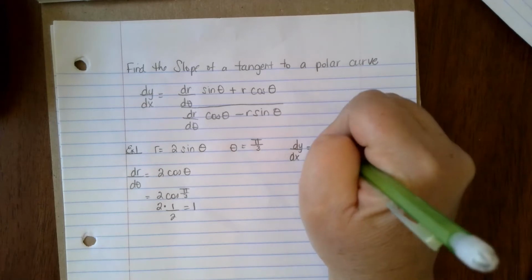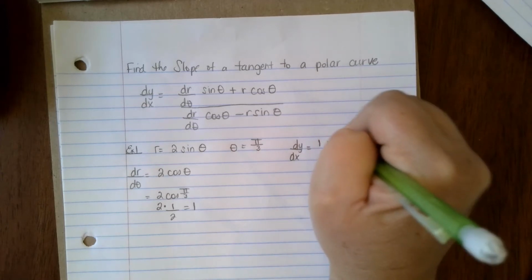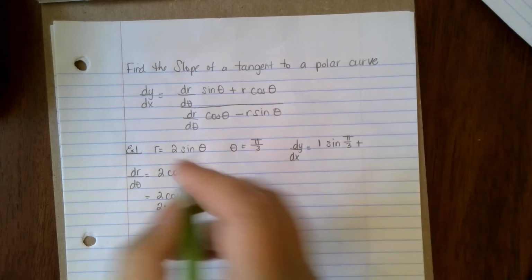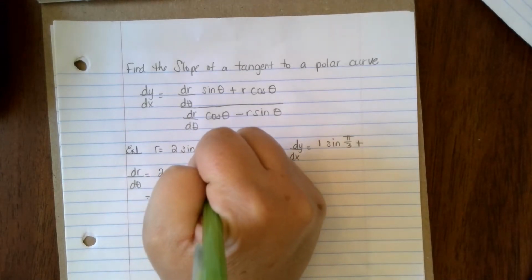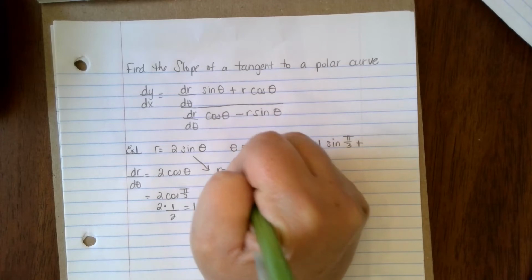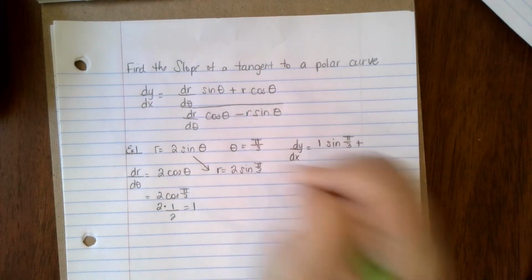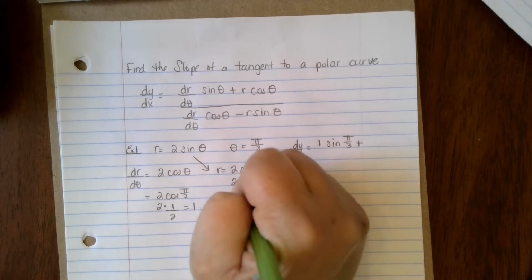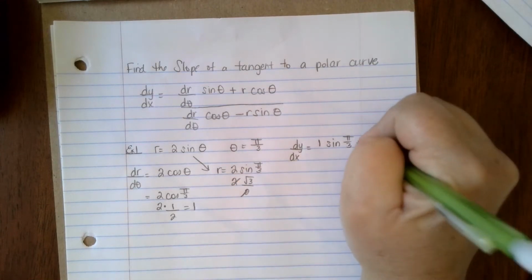So we have 1 times sine of pi over 3 plus our r. Now, let's evaluate this r at pi over 3. Well, the sine of pi over 3 is the square root of 3 over 2, so r is just going to be the square root of 3.